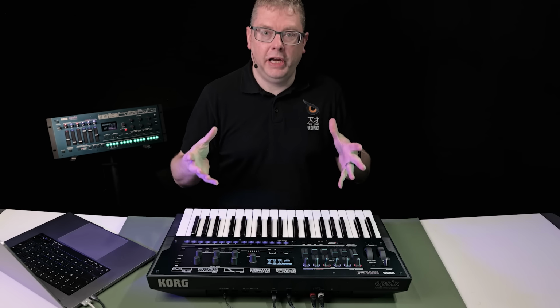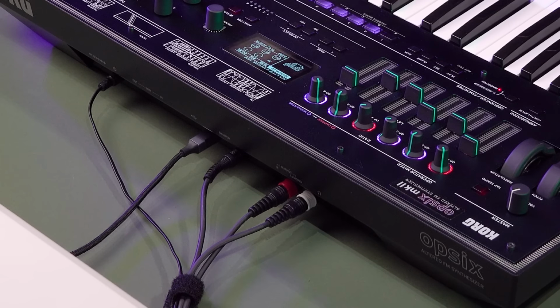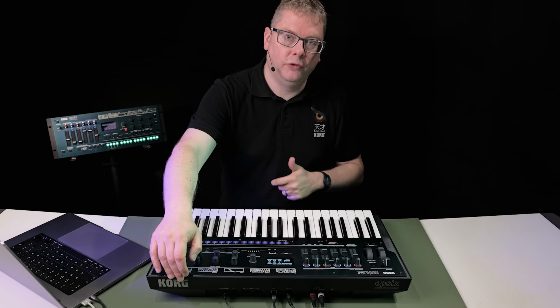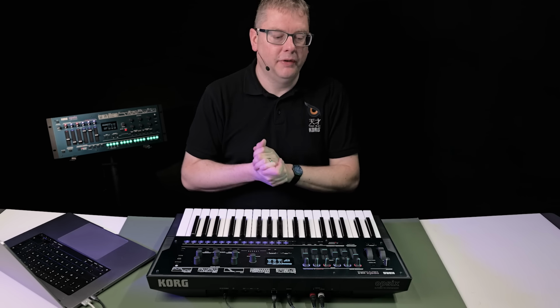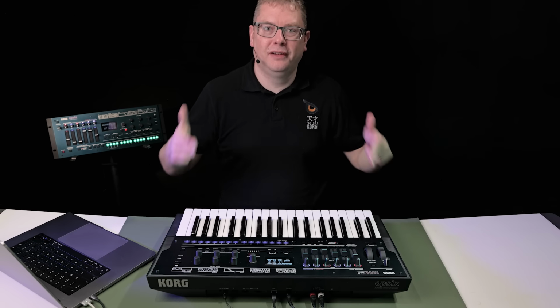You've also got audio connections, so we've got left and right jacks going to our sound system here, plus you've got a separate headphone feed, you've got your power of course, and I've got my optional sustain pedal on the floor as well. So there you go, that's the Korg Opsix Mark II. Go check it out.